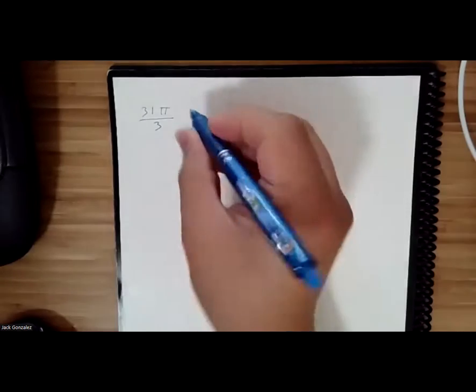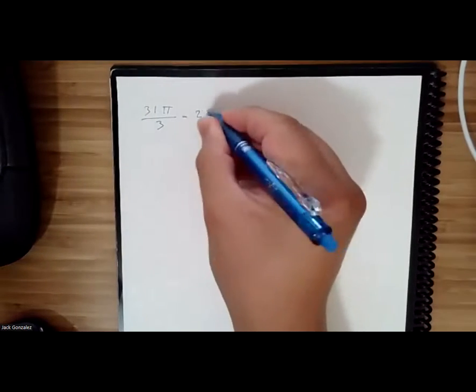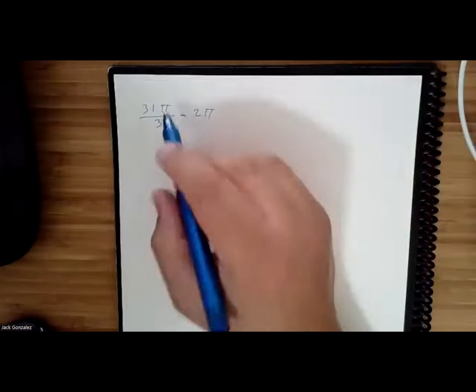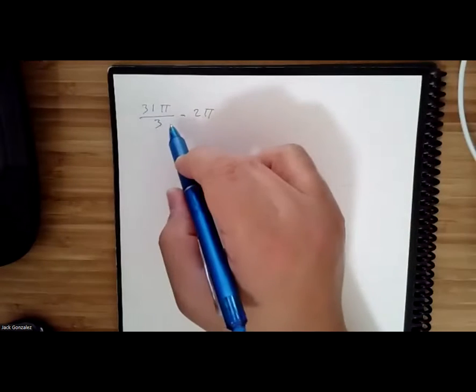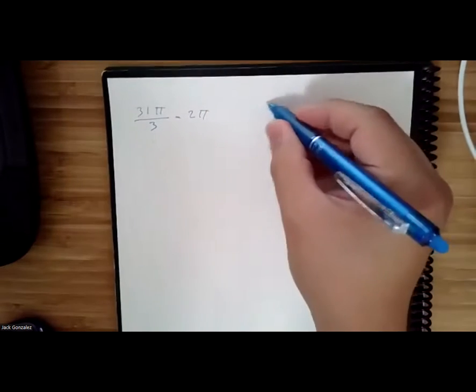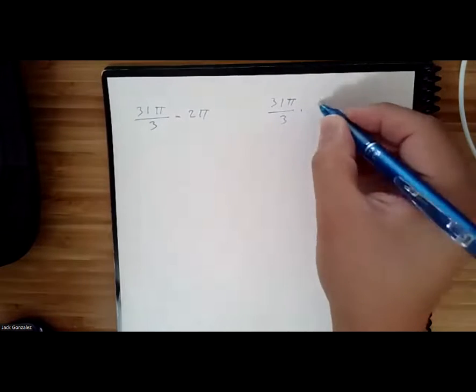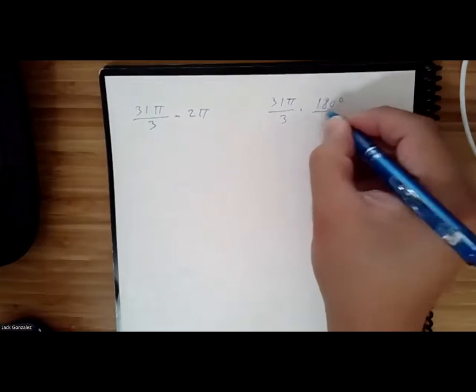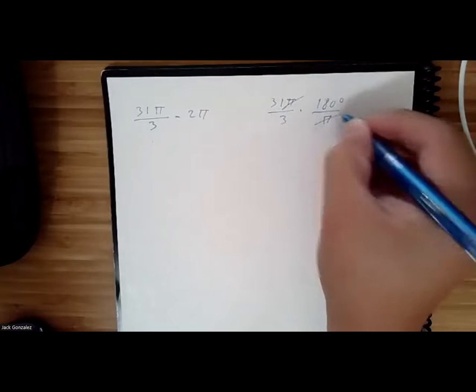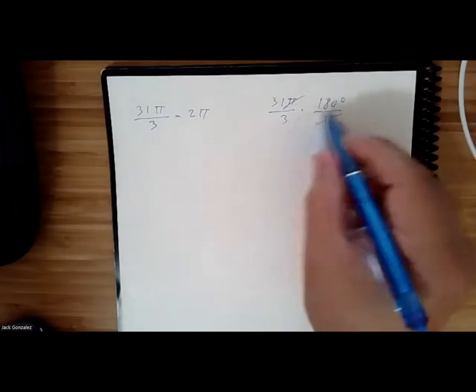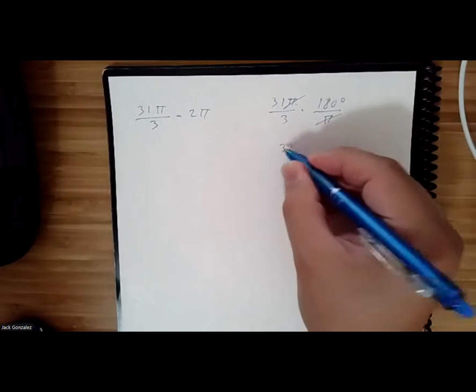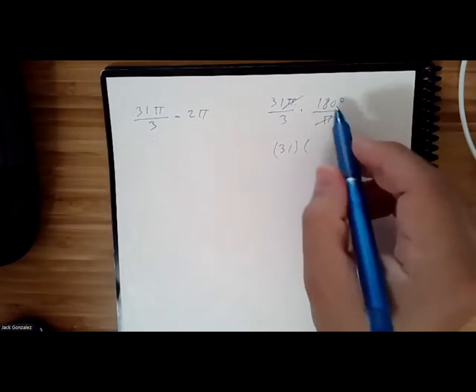Okay, so what you could do is subtract 2 pi over and over, because that's the same as 360, or you can convert this guy into degrees, which would be what? Three goes in, that's 31 times.